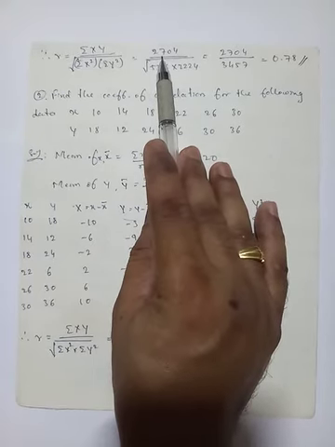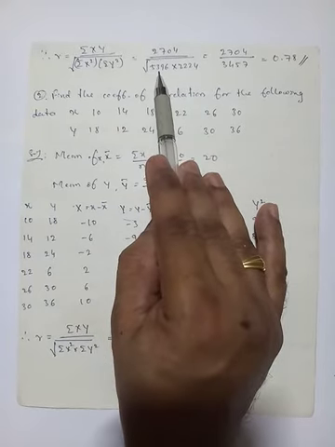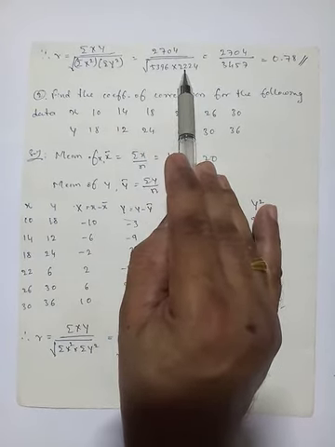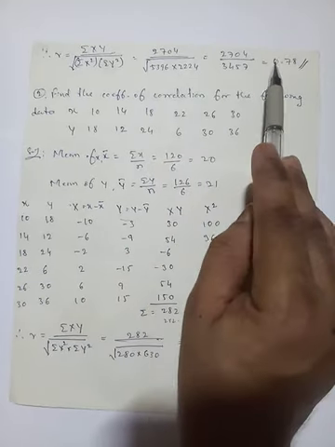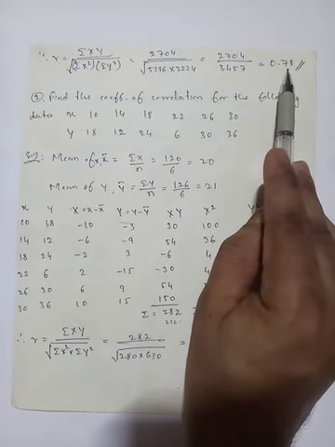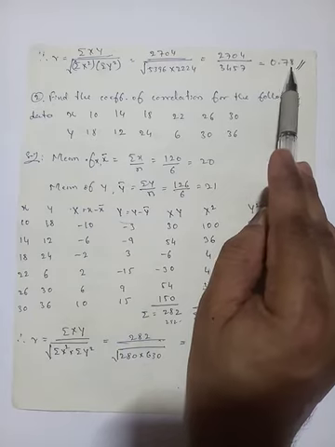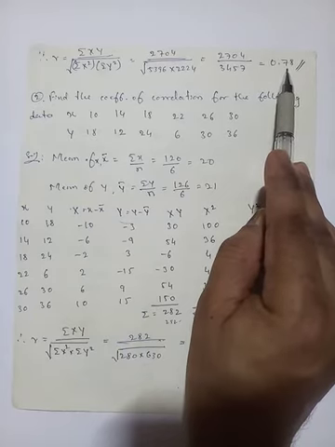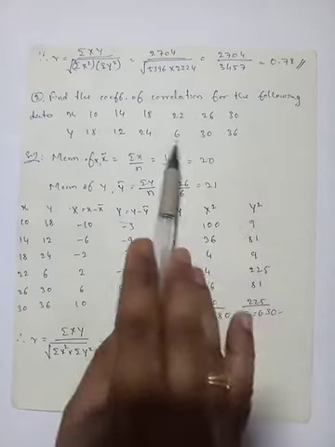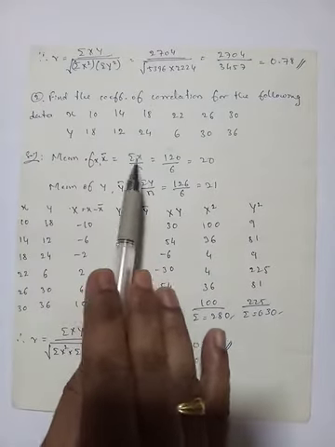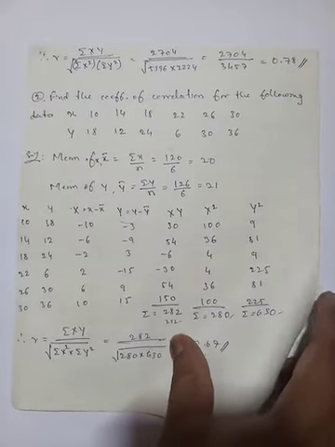On simplification, the value of r is 0.78. So this lies between -1 and +1. This is one problem, and there are similar problems.